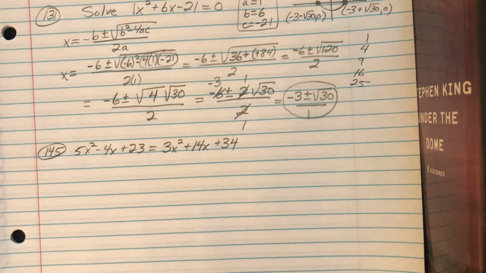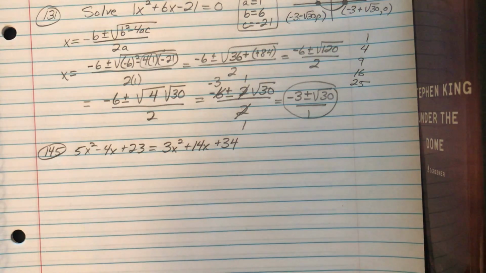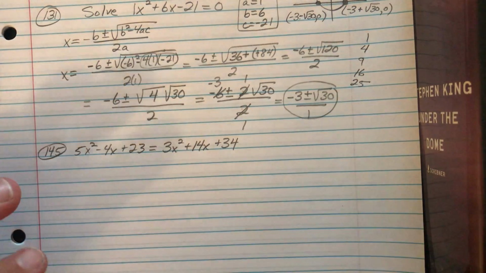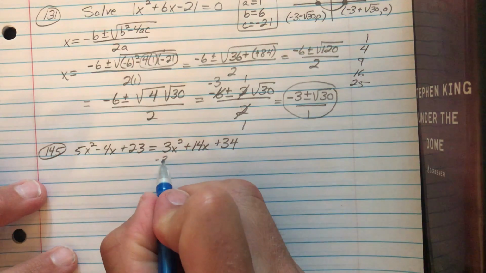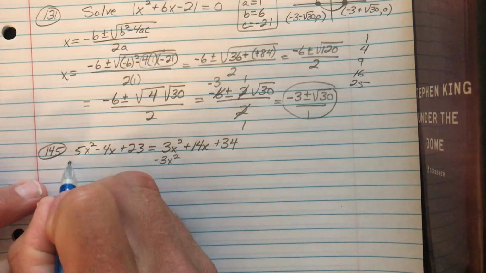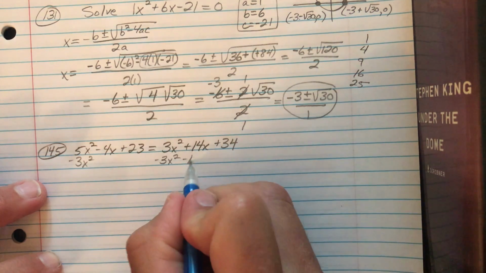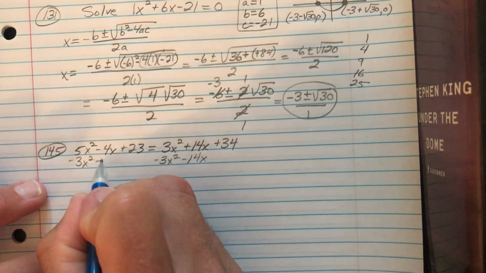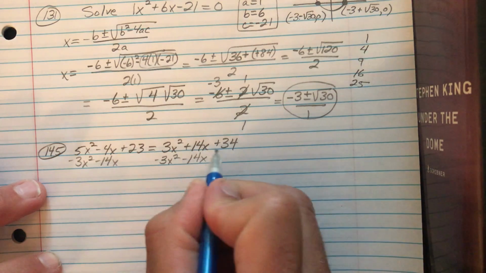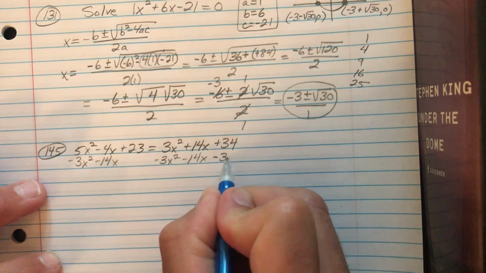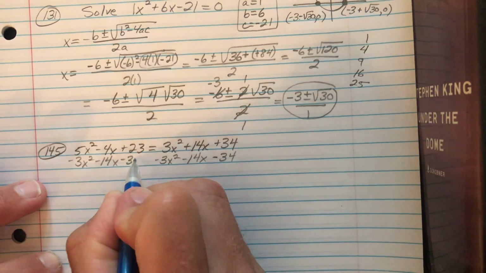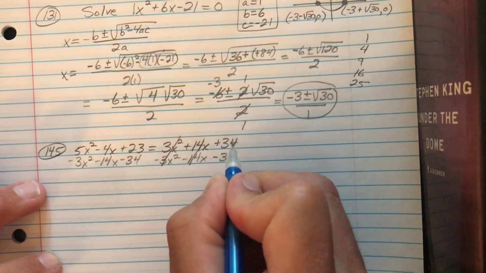The first goal is to get everything on one side of the equal sign and a 0 on the other. I'm going to subtract 3x squared from both sides. I want to avoid having a negative x squared term. Therefore, I'm going to subtract 14x from both sides. This is the side I'm choosing to be 0. And I'm going to subtract 34 from both sides.